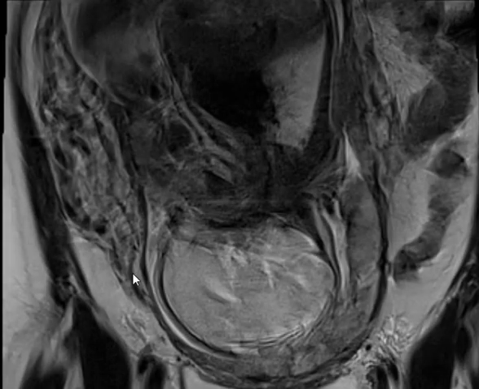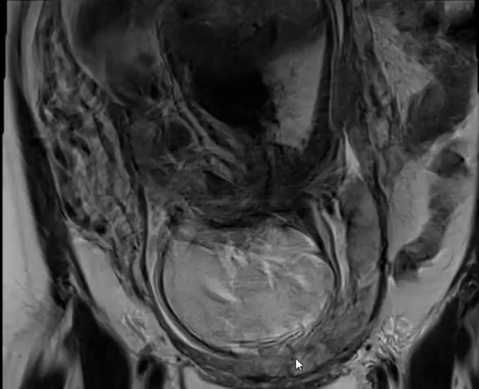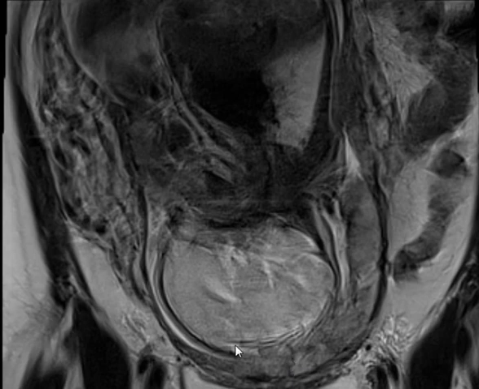So first of all, what do you notice in this sequence? There is a motion artifact. Yes. Why is there a motion artifact? Due to fetal movement. Yes. The placenta is low lying, which means it's placenta previa.